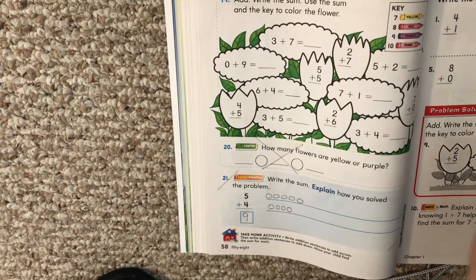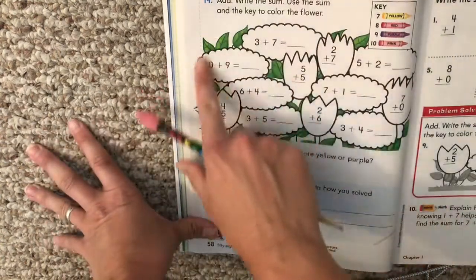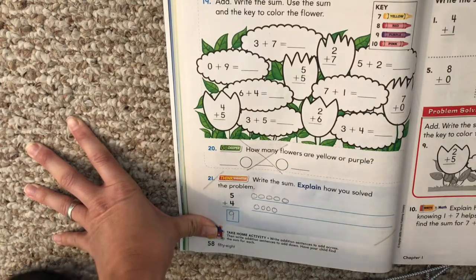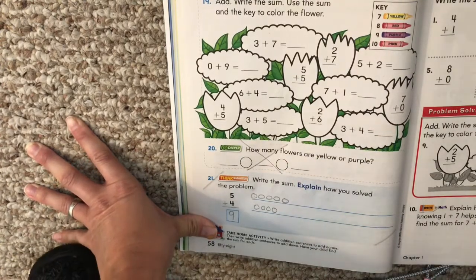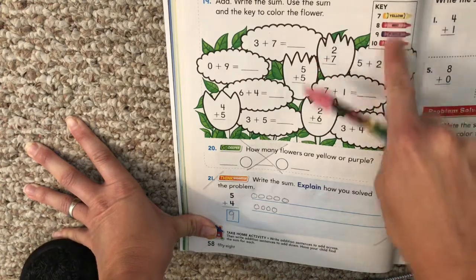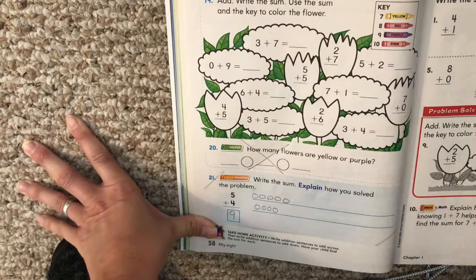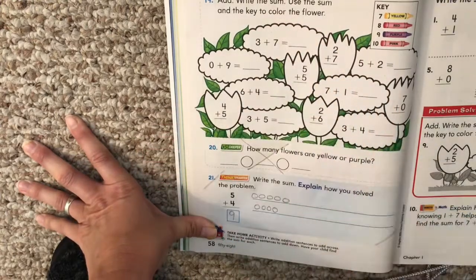All right, so boys and girls, you're going to work on adding up here. I'd like you to add and then have a grown-up check your answer, okay? You do not need to do the coloring part unless you want to. But before you color, make sure a grown-up checks your work, okay? And then when you're finished, you're going to work on your personal math trainer.